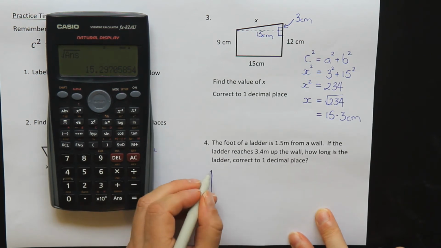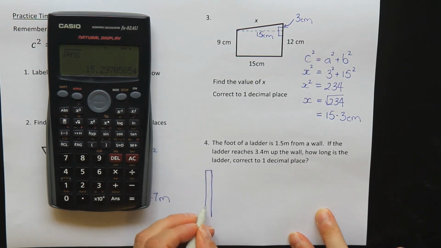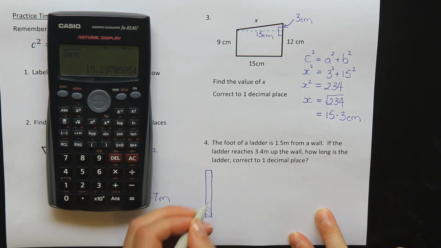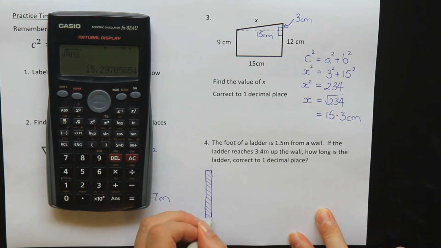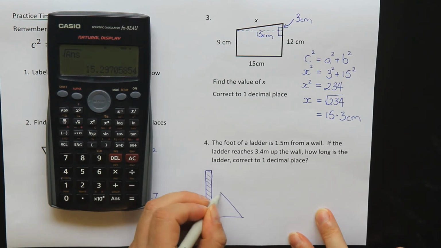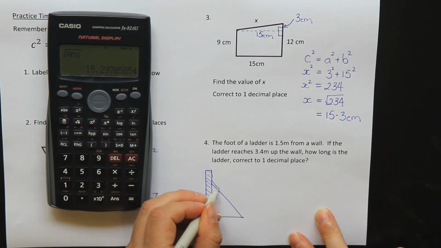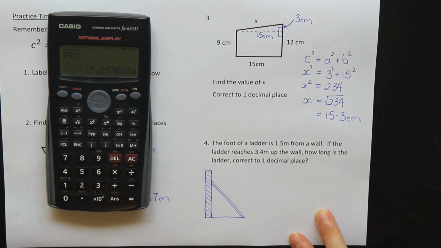I'm not the best drawer in the world, but this can be my wall. Here is a wall, and I have a ladder, so here's the ground coming out, and I have a ladder resting on the wall. There's a ladder, look at that, a ladder.